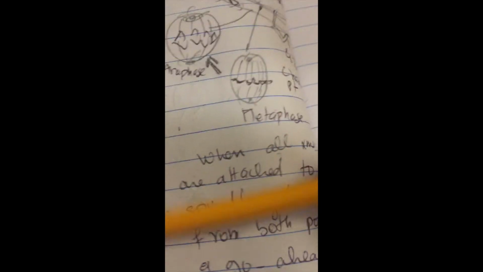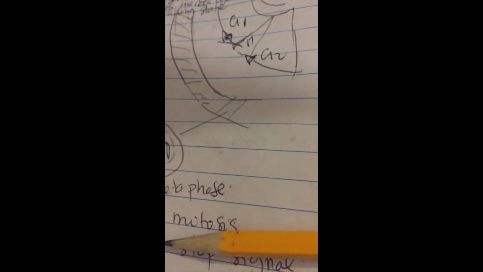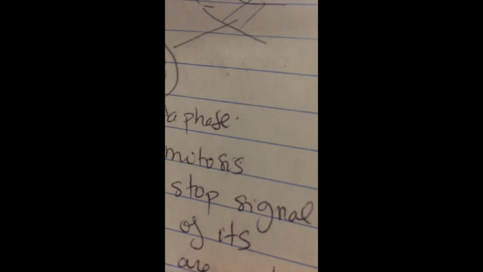At the prometaphase, in the absence of the signal, a cell in mitosis receives a stop signal when any of its chromosomes are not attached to spindle fibers.